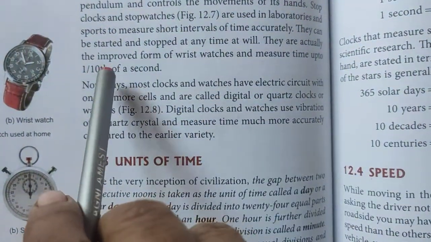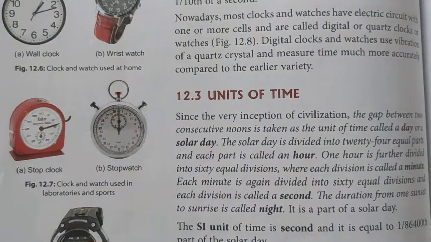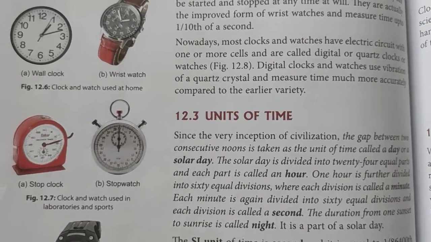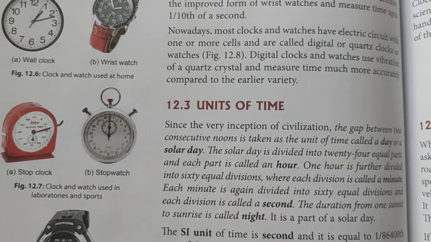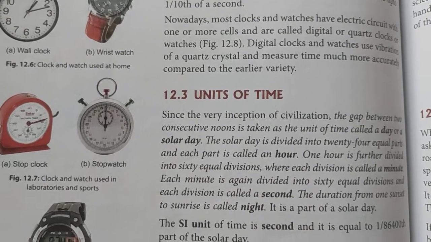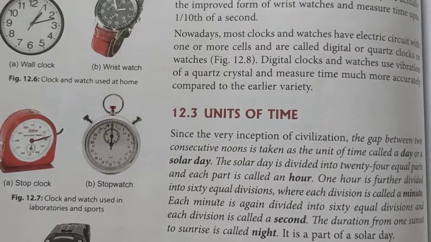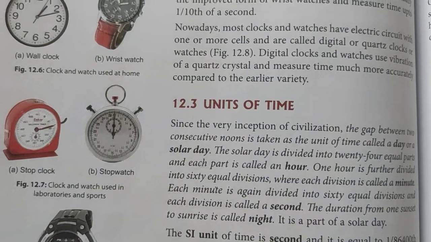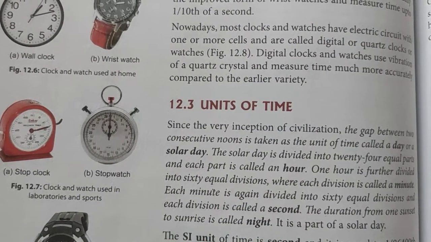Now these can be started and stopped. The one which we use, wristwatches or wall clocks, we just can't go and put the clock off. Yes, we can put it off by taking out the battery from it. It will stop working. That's a different thing. But here we have to press a button. When we want to start the clock, we'll just press the button.